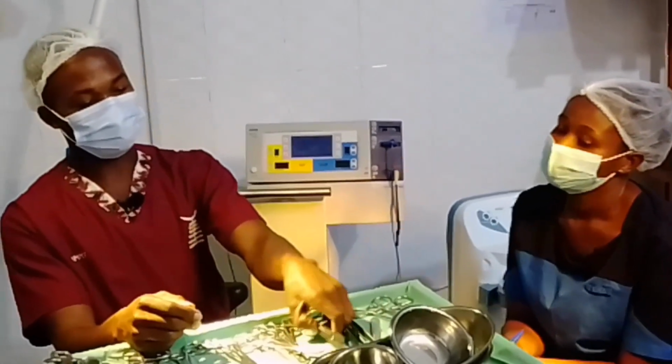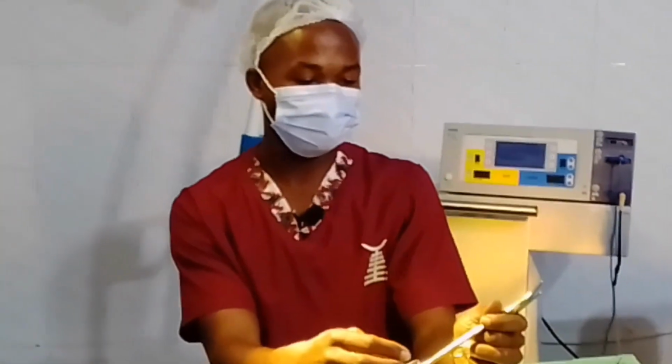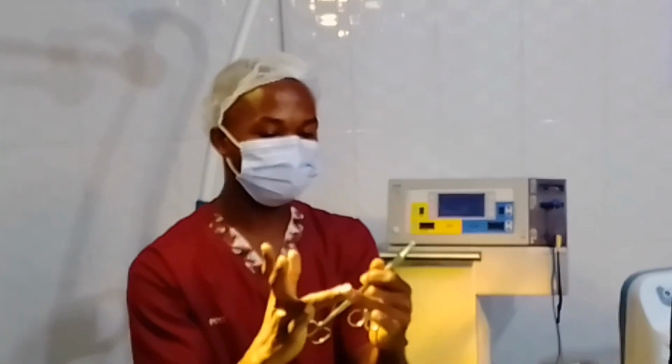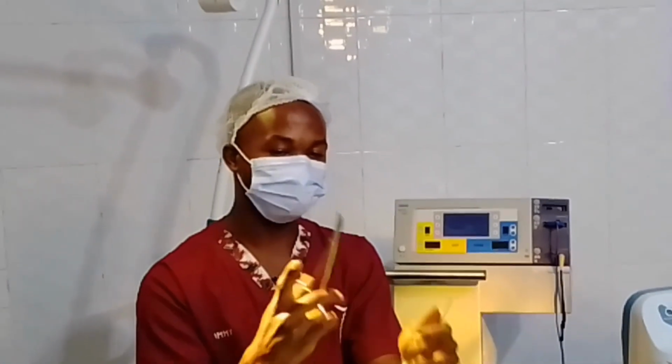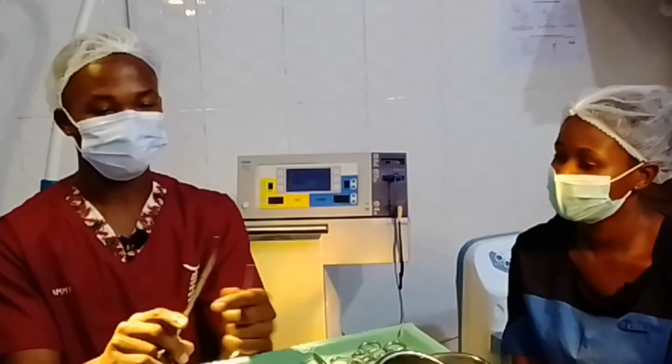Then we have here, they are all scissors. We call them scissors. And one thing I will add, knowing how to hold the instrument is very important. You use your thumb and this finger, what do you call it? Is it a ring finger? Ring finger, good. That's how you hold it. Those are the 2 fingers you use to hold instruments.